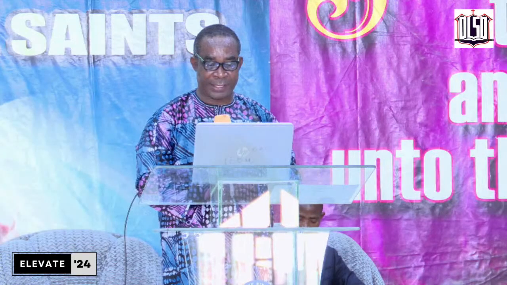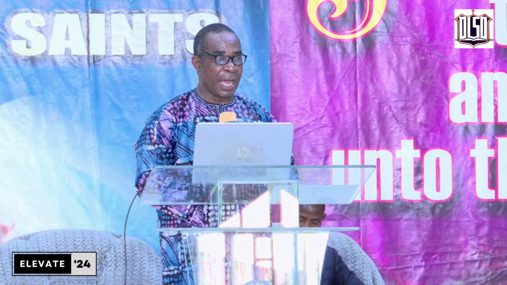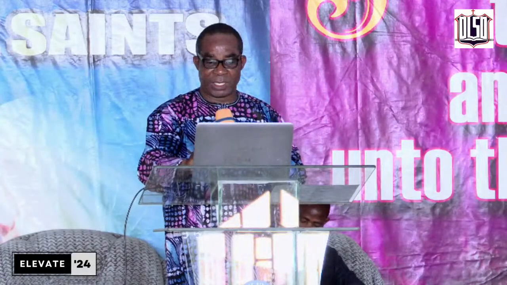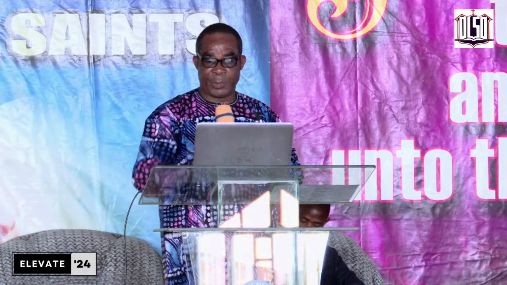Okay, let's look at another example of hardware, which is called motherboard. Motherboard is the biggest of all the boards in a computer, where all other components of the computer reside. Let me show you the picture of motherboard.